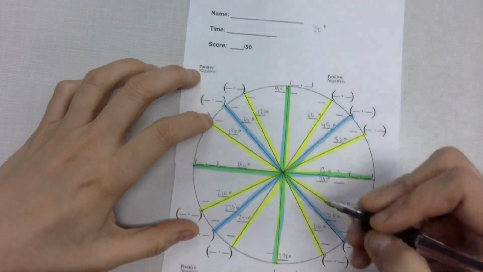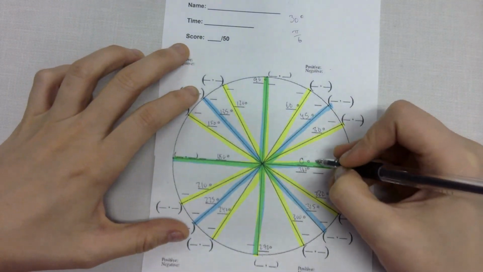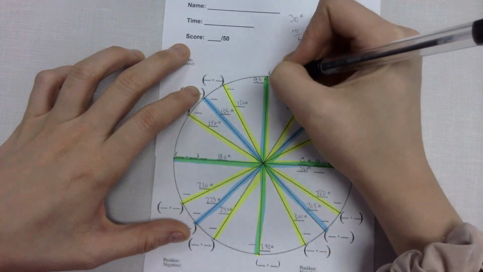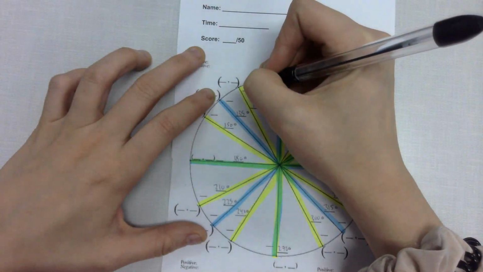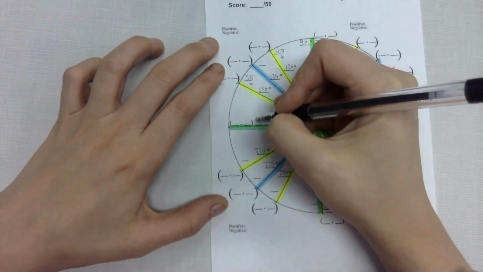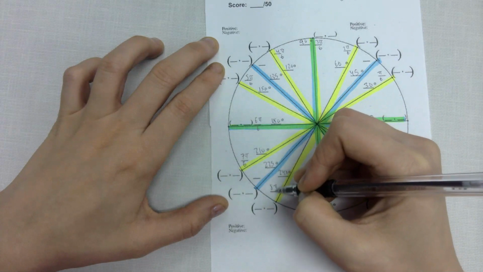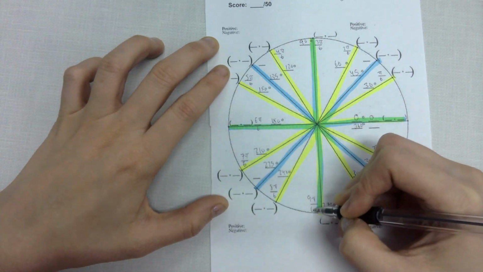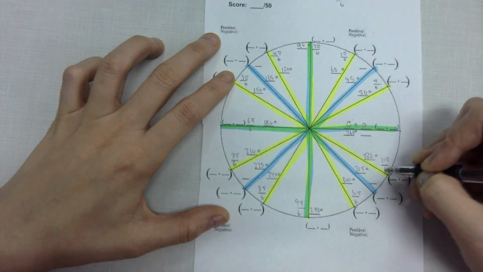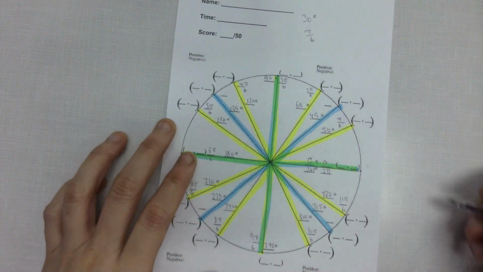And I'm just going to go around, and I'm going to count the slices as pi over 6. So I have 0, pi over 6, 2 pi over 6, 3 pi over 6, 4 pi over 6, 5 pi over 6. I'm skipping the blues. 6 pi over 6, 7 pi over 6, 8 pi over 6, 9 pi over 6, 10 pi over 6, 11 pi over 6, and then 2 pi. And then I'm going to simplify.